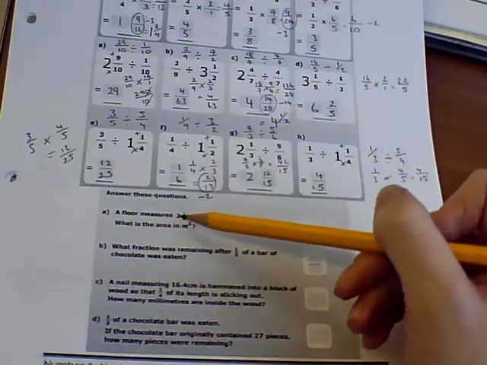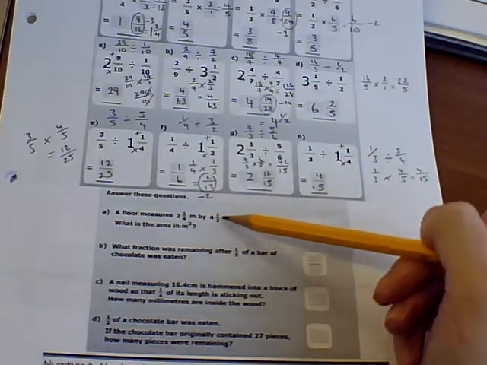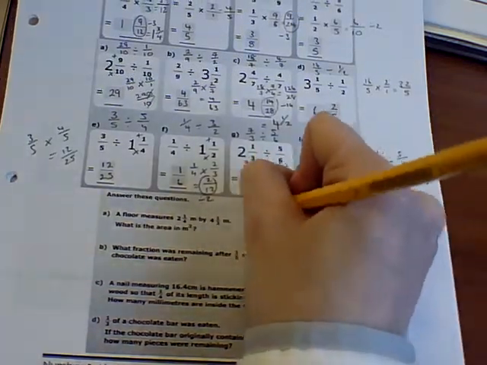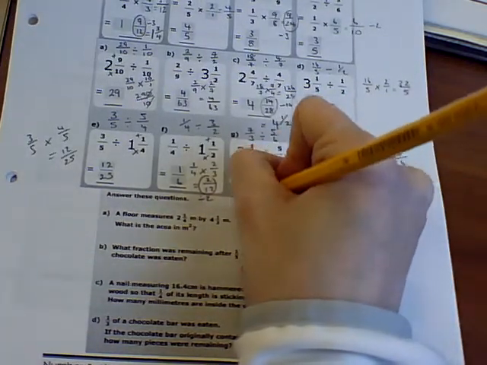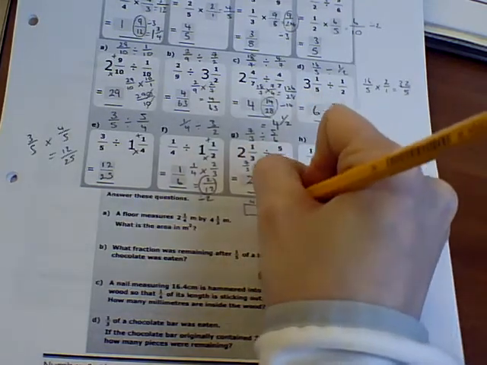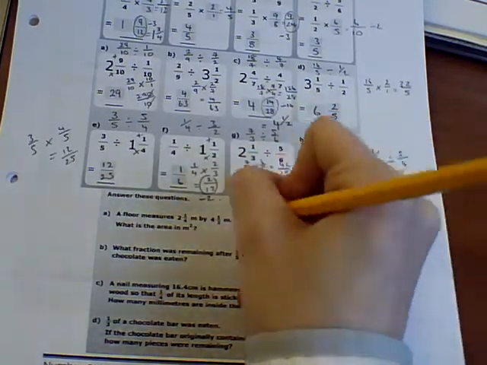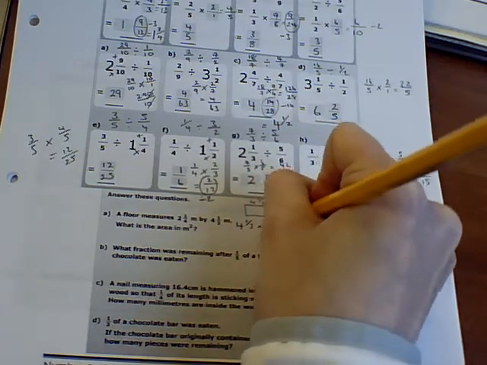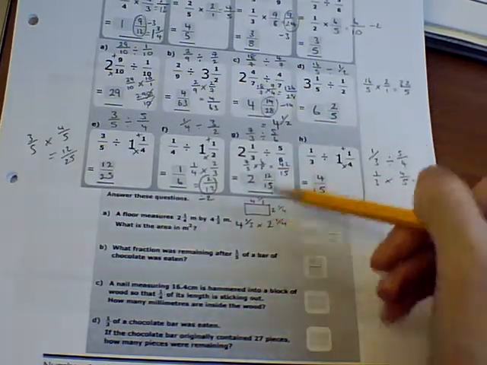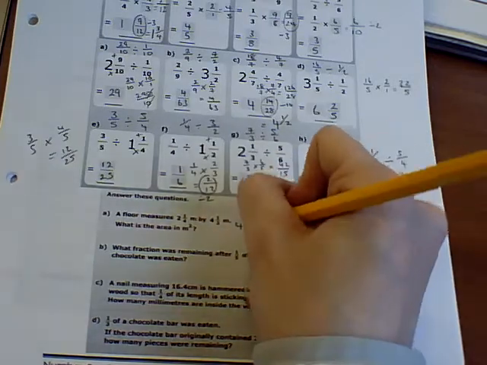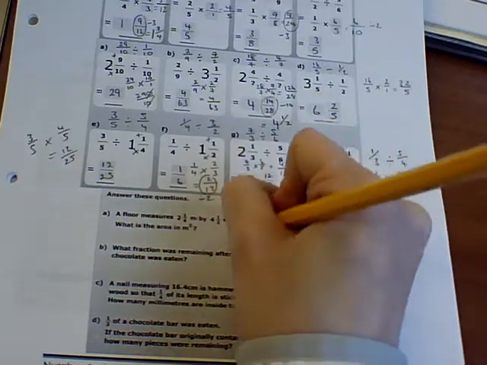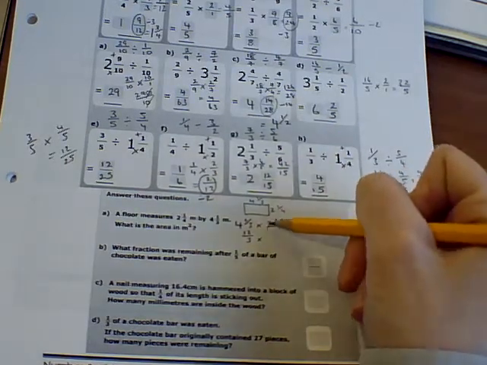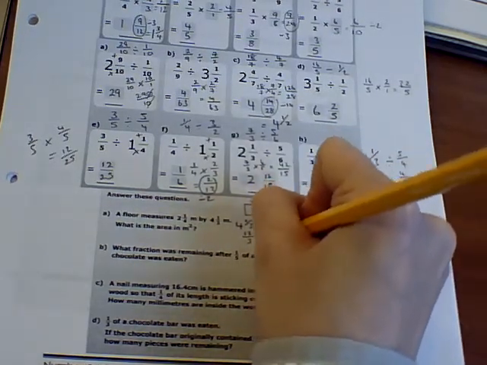A floor measures 2 1/4 meters by 4 1/3 meters. What is the area? So area is going to be length by breadth, so say 4 1/3 by 2 1/4, so you're just multiplying those. Change your mixed fractions to improper fractions, so 3 times 4 is 12, plus 1 is 13 over 3, times 4 times 2 is 8, plus 1 is 9 over 4.